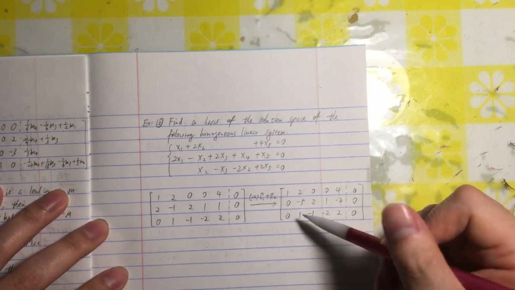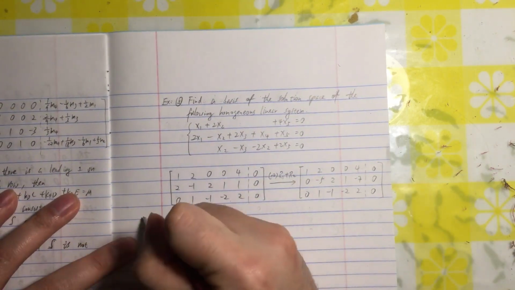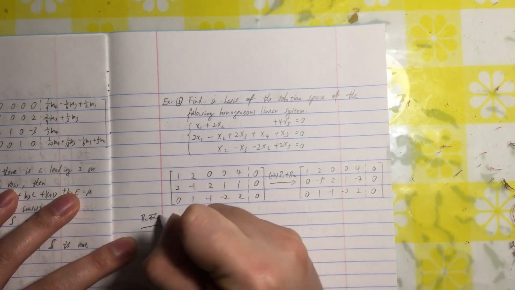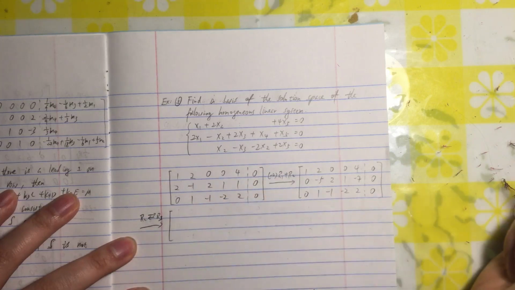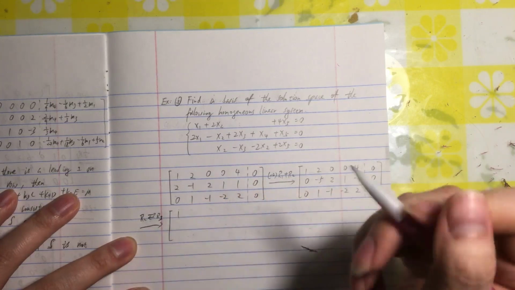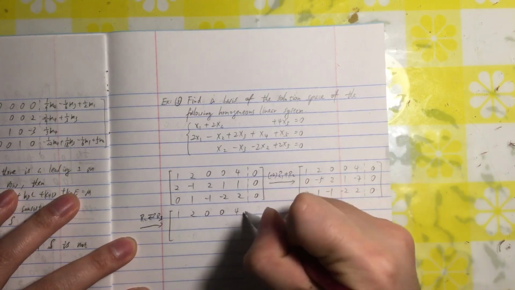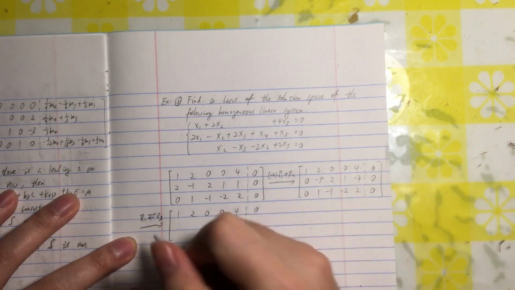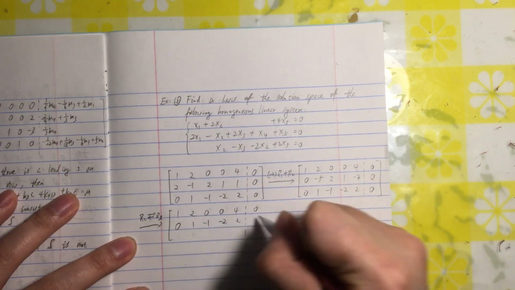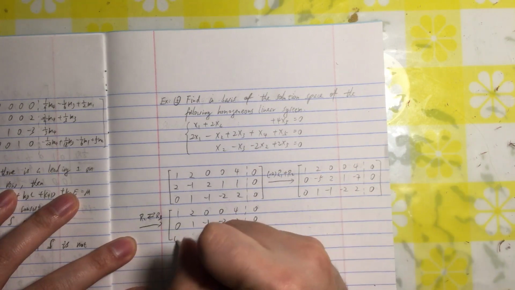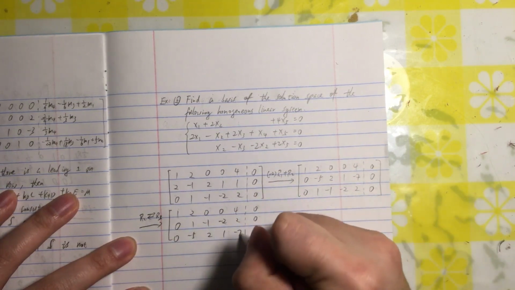So I can switch row 2 and row 3. If I switch row 2 and row 3, first row is 1, 2, 0, 0, 4, 0. Second row is 0, 1, -1, -2, 2, 0. Third row is 0, -5, 2, 1, -7, 0.